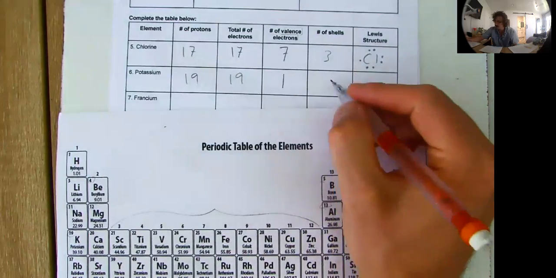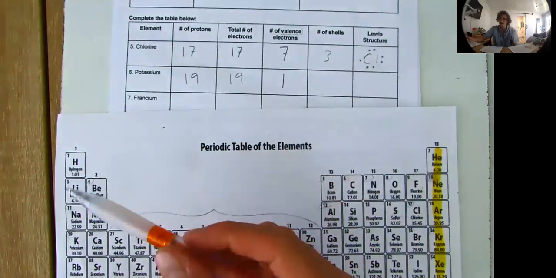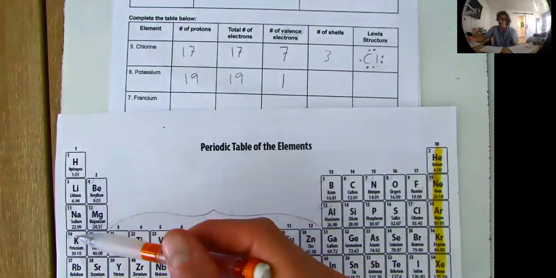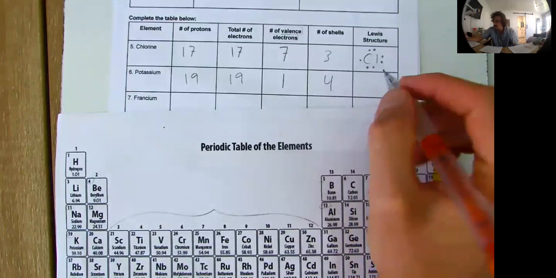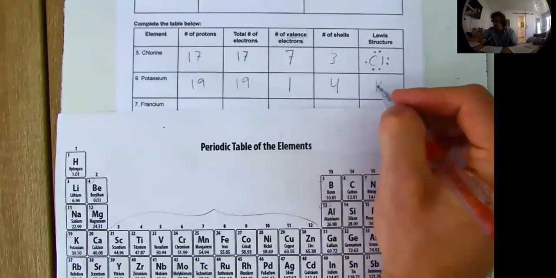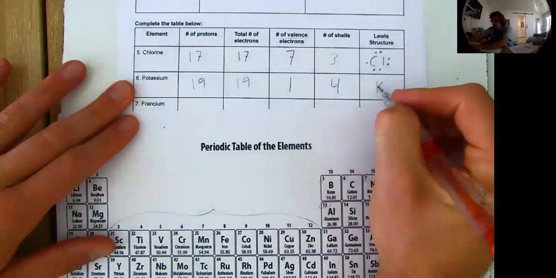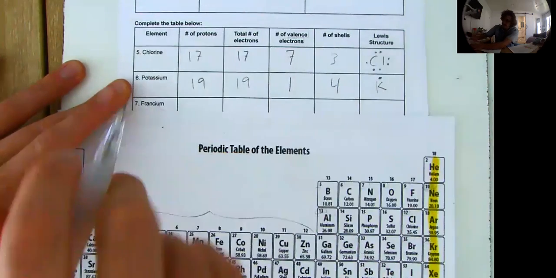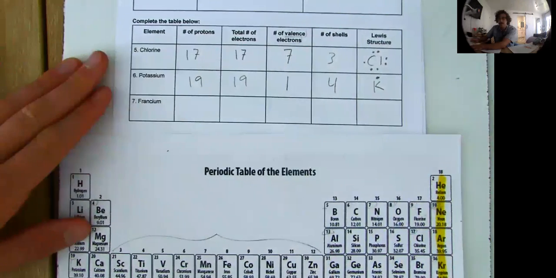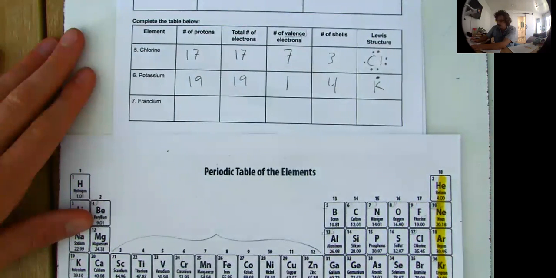Number of shells, we just said a moment earlier, was 4. How do we know? We just count from the top. 1, 2, 3, 4. Potassium's on the fourth row. And then the Lewis dot structure should simply look like this. A K with how many dots? Not 19, just 1. Try francium on your own. Francium, number 87, just letting you know.